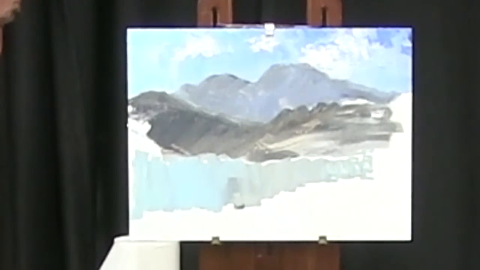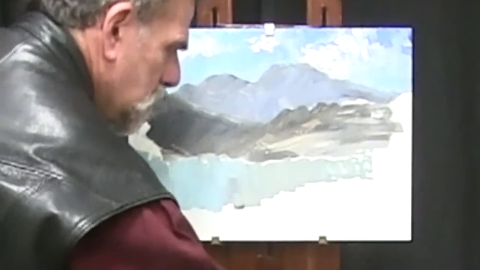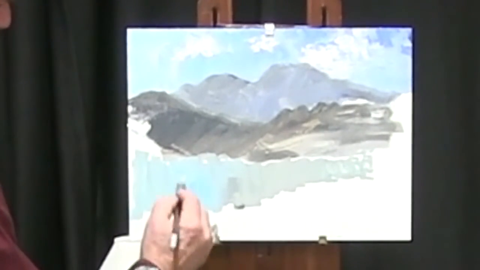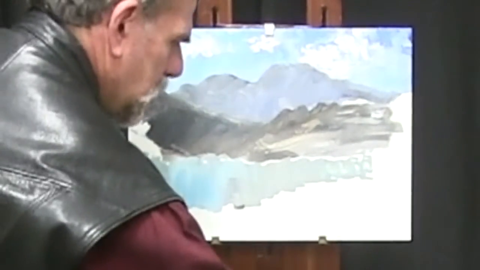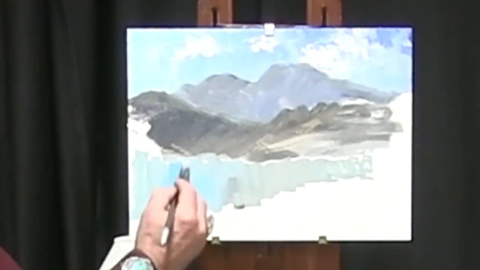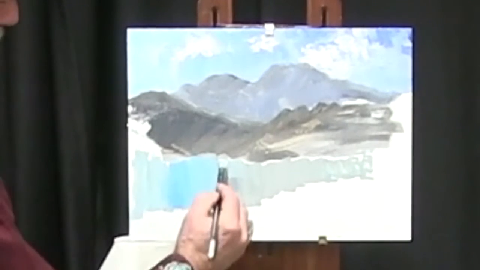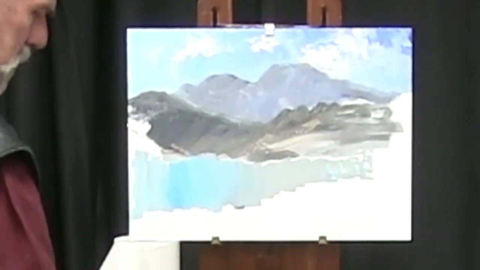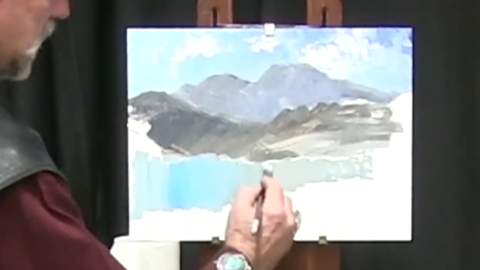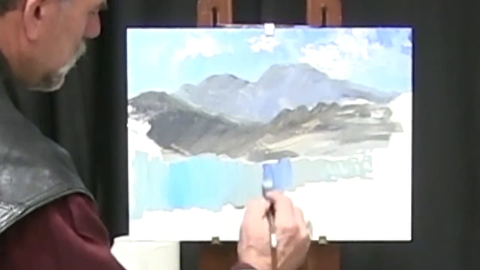Now, usually the color in water is more intense than it is in the sky as it comes closer to us. So we want to get more color. So I'm taking this color here and I'm putting it in my water. And again, these are just footnotes. As we go over, we add more cobalt blue. That's going to be coming in here.